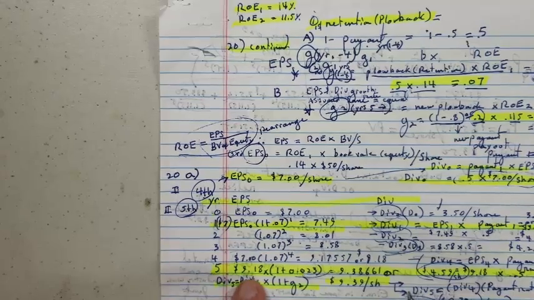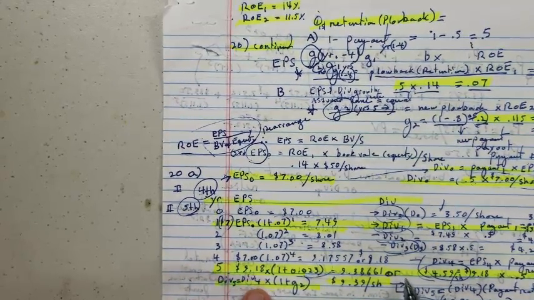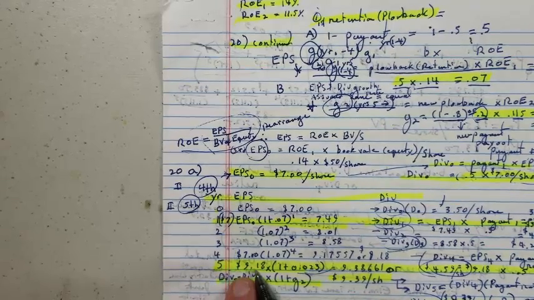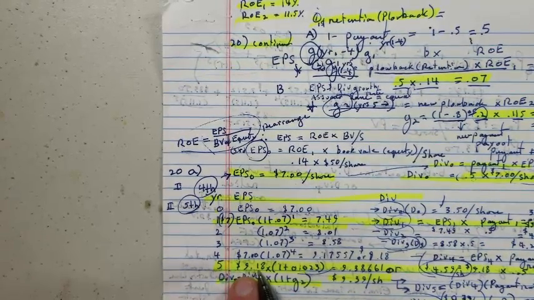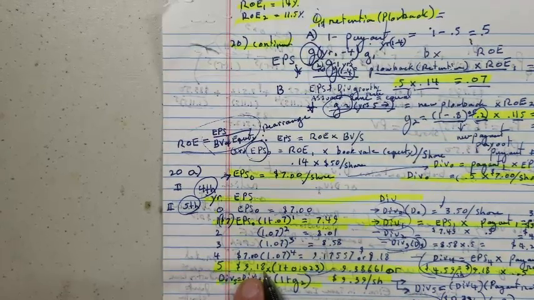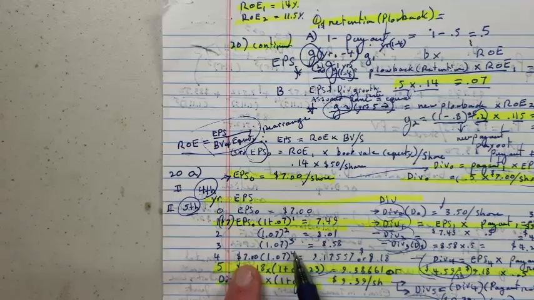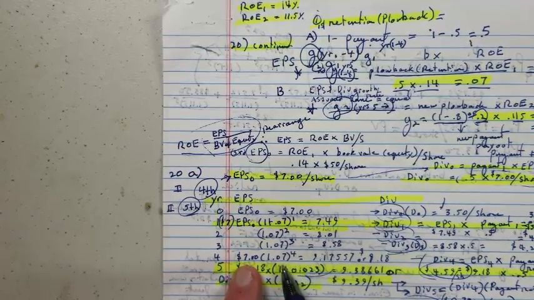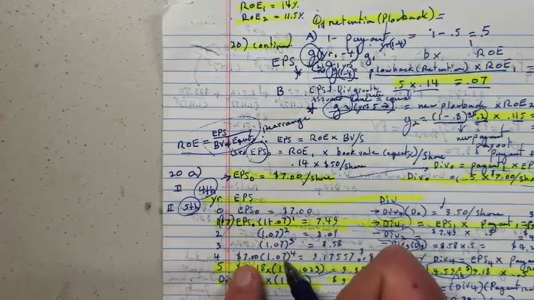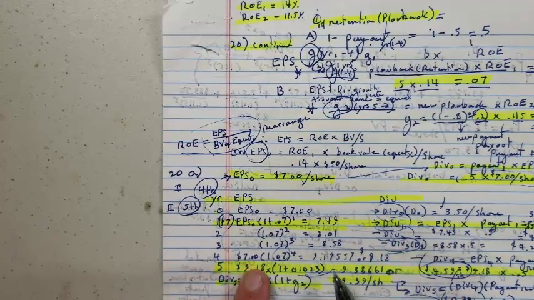The only thing different that might throw you, if at all, is that you're going to end up with $9.18. Once you get into year 4, you've got a $7 earnings per share times 1.07 to the 4th, and 7% is the G1 growth rate.